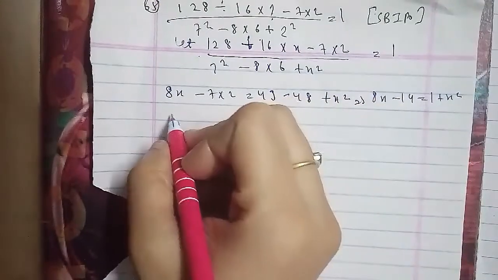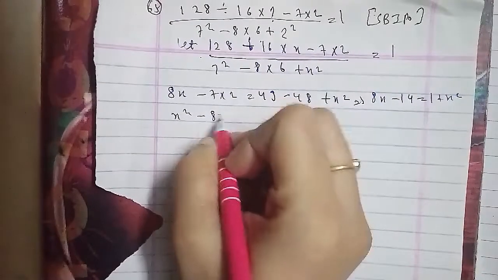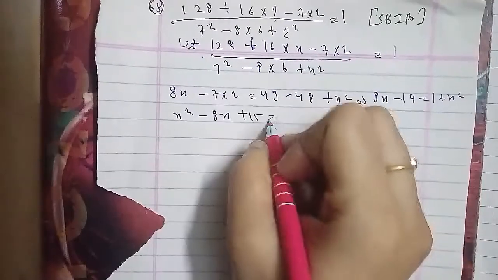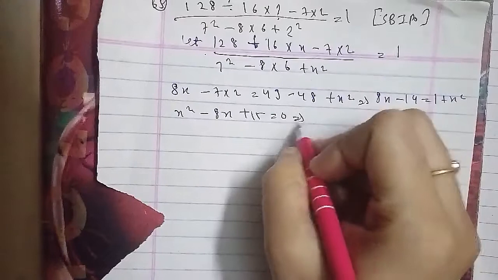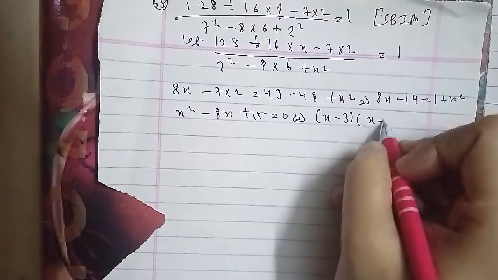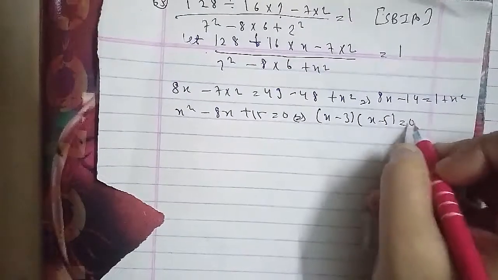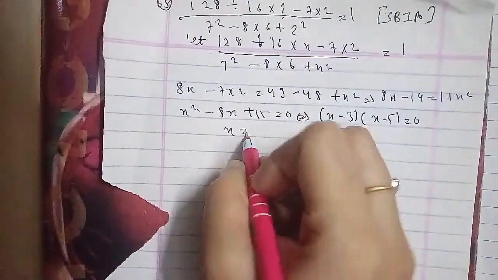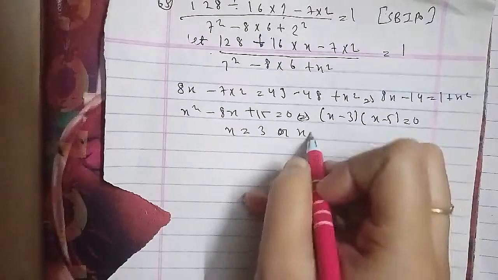x square minus 8x plus 15 equals 0, which gives x minus 3, x minus 5 equals 0. We'll find x equals 3 or x equals 5. That is the answer here.